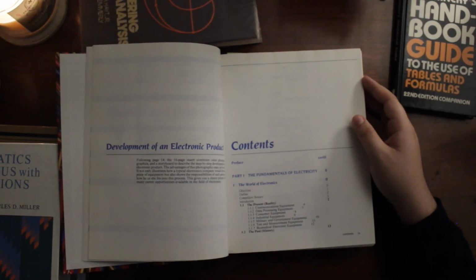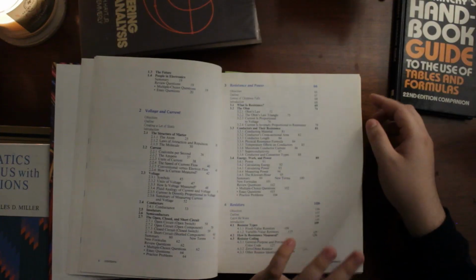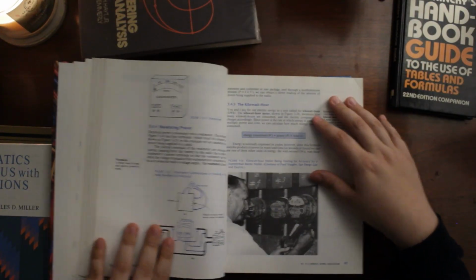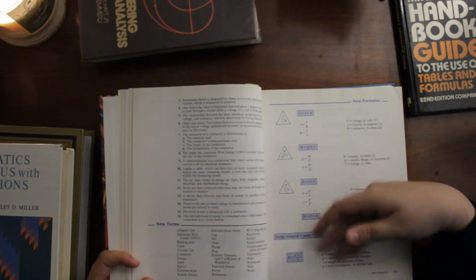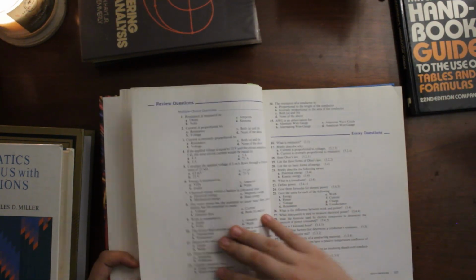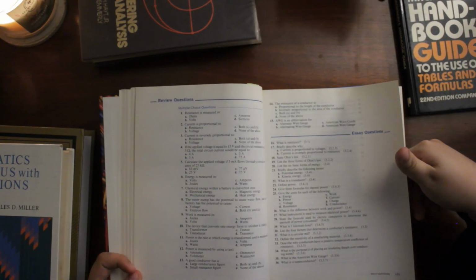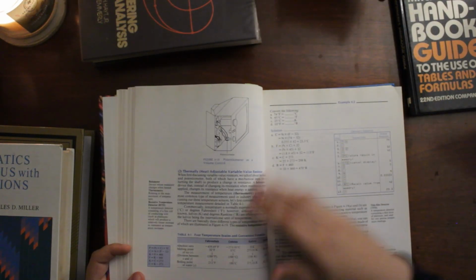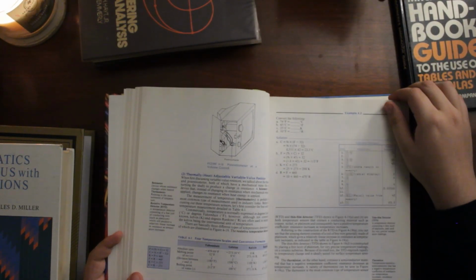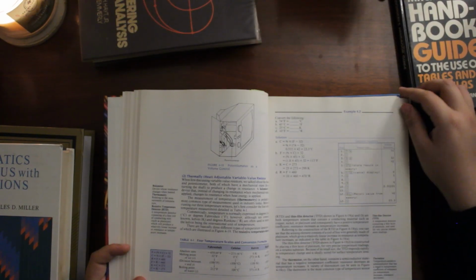But yeah. And then in-depth chapters. But yeah, it's very, very basic. Formulas, has a lot of pictures, and then review questions. I think it has an answer portion at the back. Or again, you could go online to verify your questions.